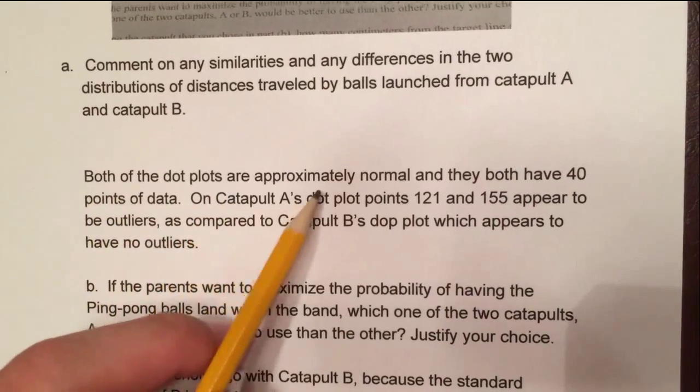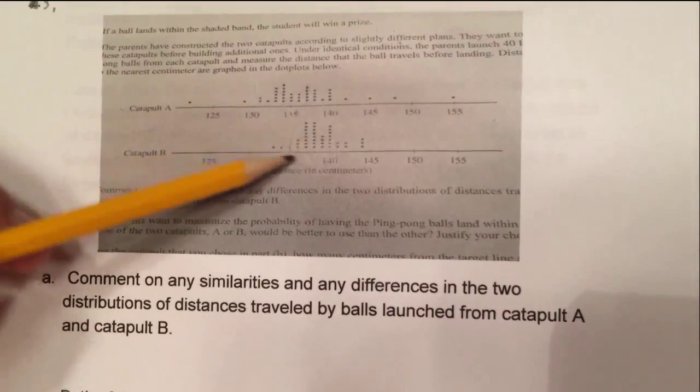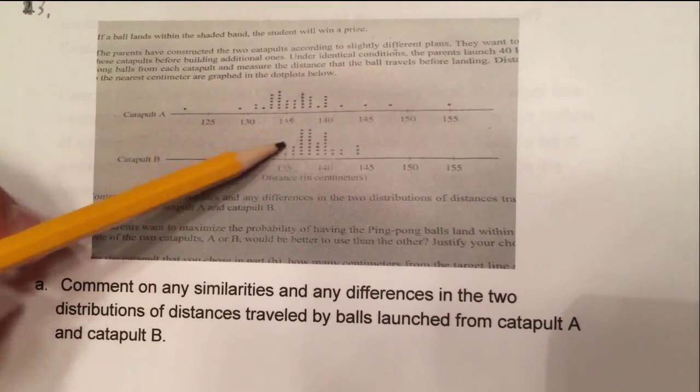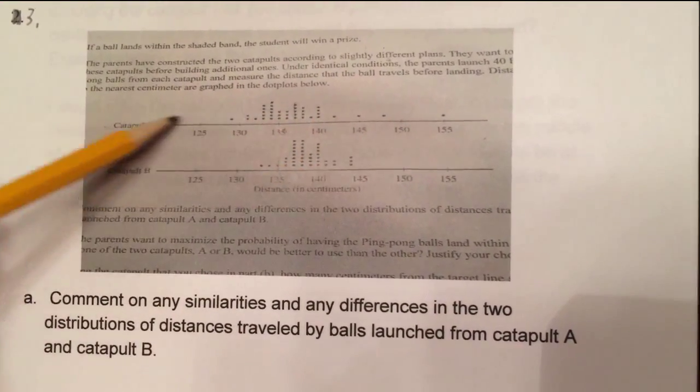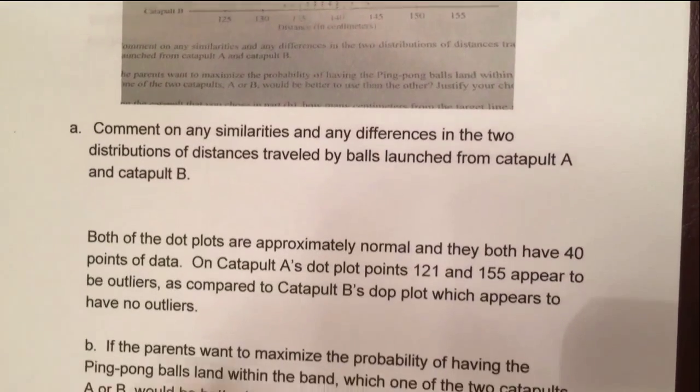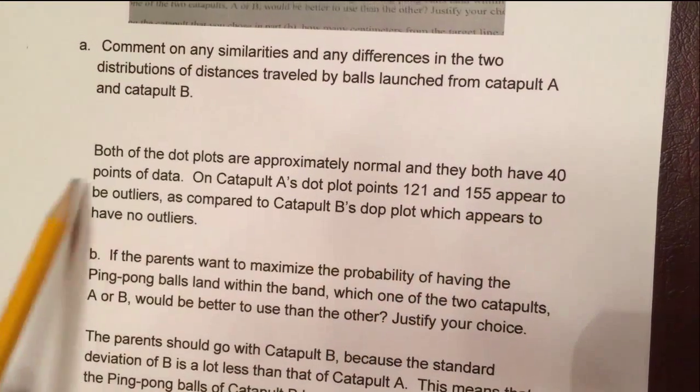Both dot plots are approximately normal. So as you see up here, you have your centers and it kind of trails off like a general curve, and your center and your tails, which is approximately normal. And they both obviously have 40 points of data.